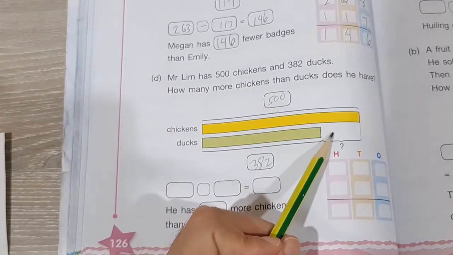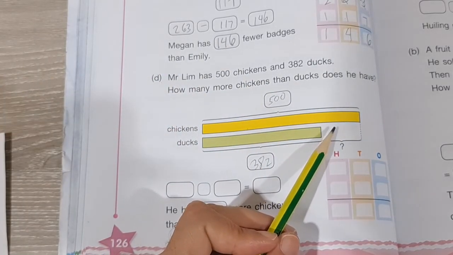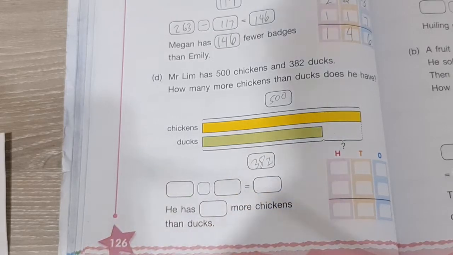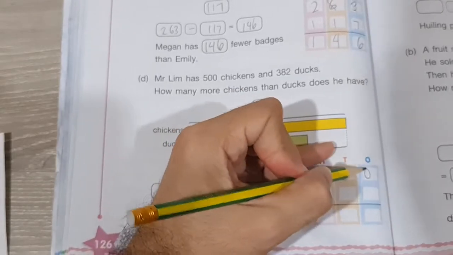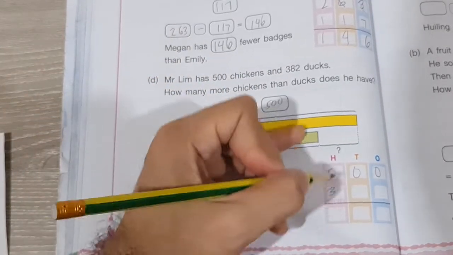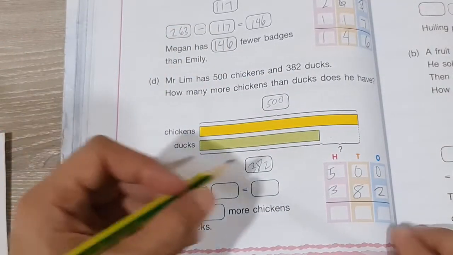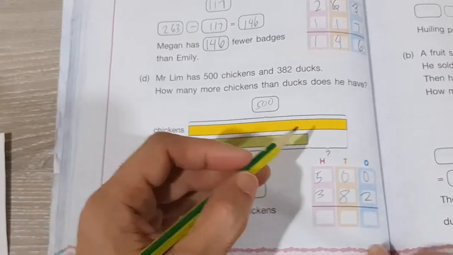So let's find the missing number. How many more chickens? So we can write 500 minus 382 will give you, let's compute.